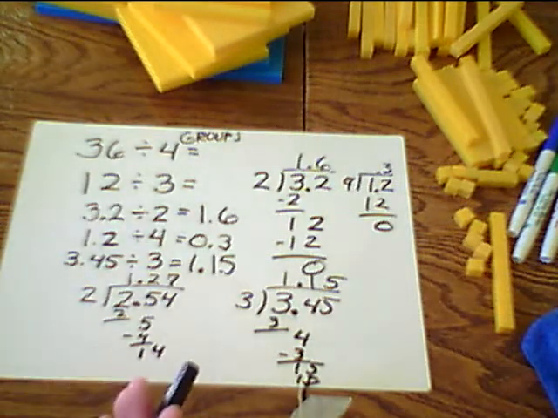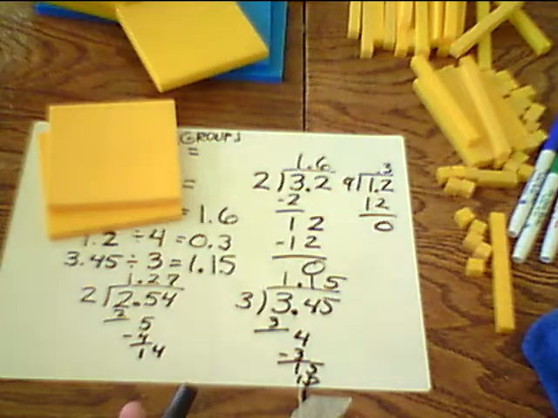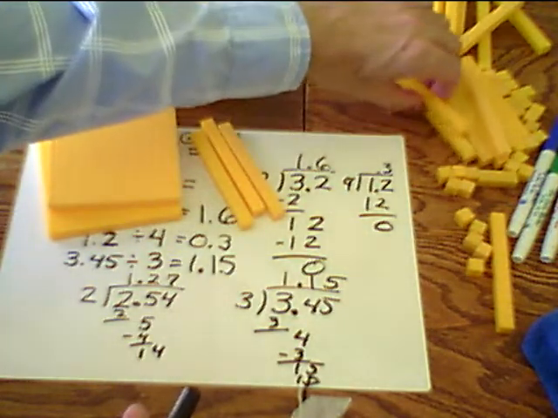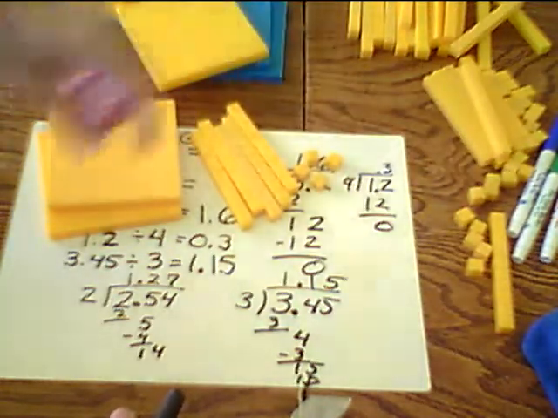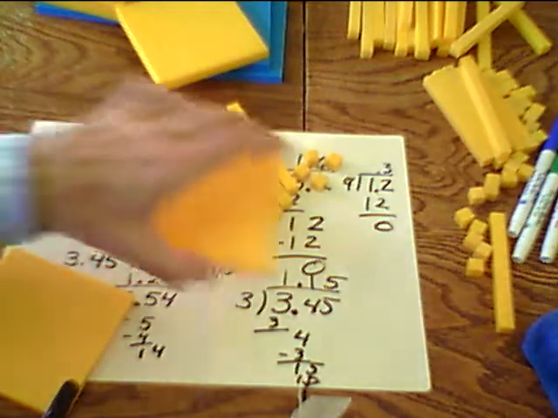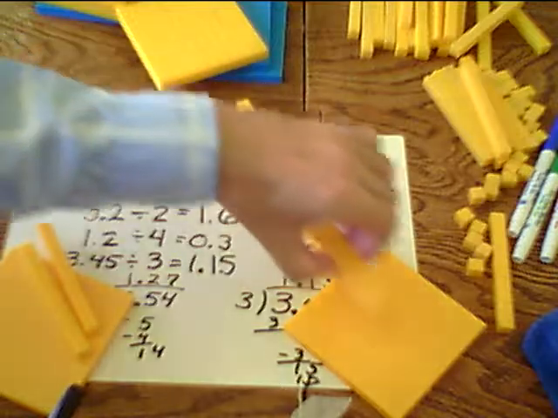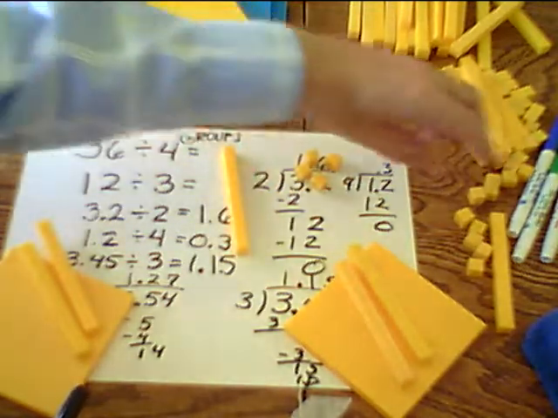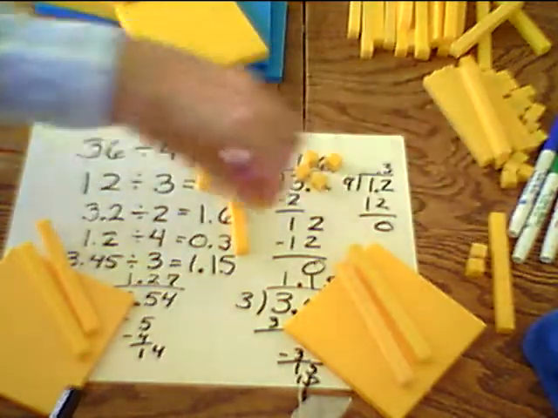And then I'm going to check it to see, really, does this thing work? So there's 2 wholes and 54/100, I'm going to divide it into 2 equal groups. So this group gets 1, this group gets another, this group gets 2/10, 2/10. I've got this, I've got to exchange that for 10/100ths so I can continue to divide it.